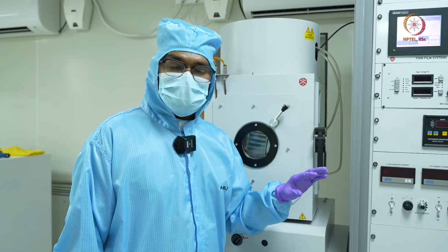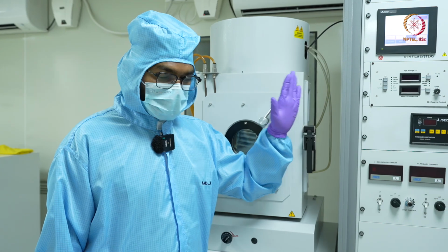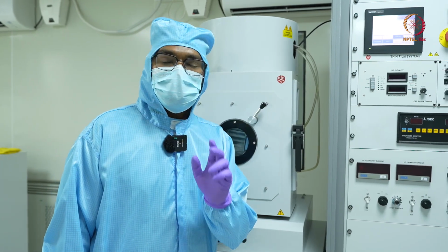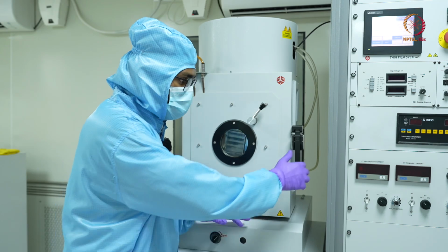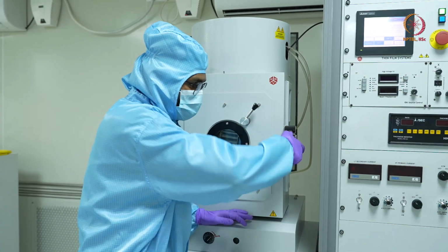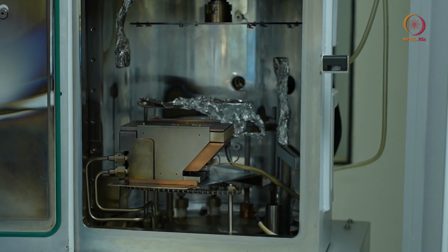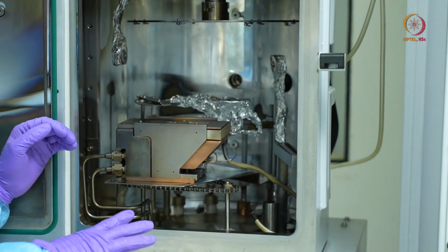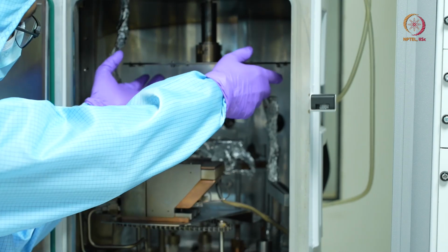Now the hissing sound has stopped, and we can see in the panel that the atmospheric pressure has been reached. That means now it is safe to open the chamber door. And now we'll have a quick look inside. What do we have? The first and foremost is the substrate holder, which I'll just remove.